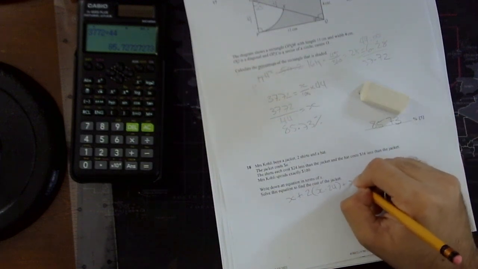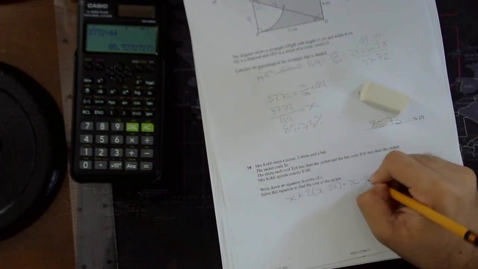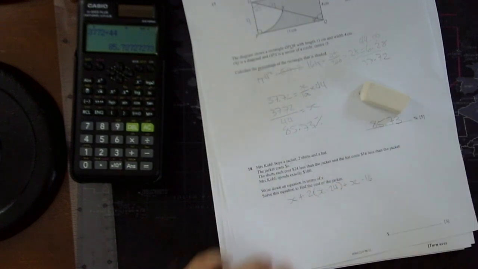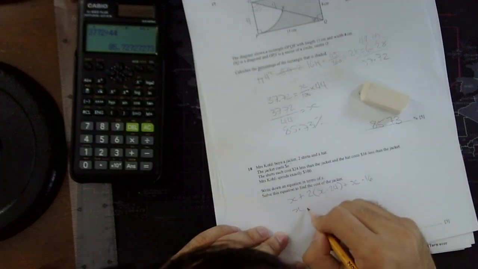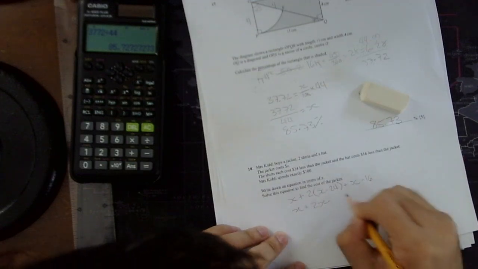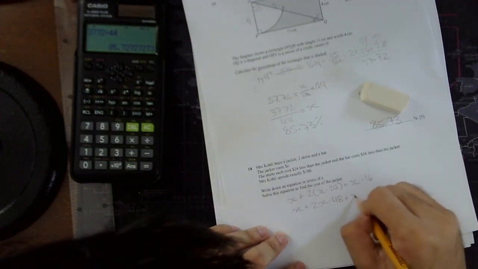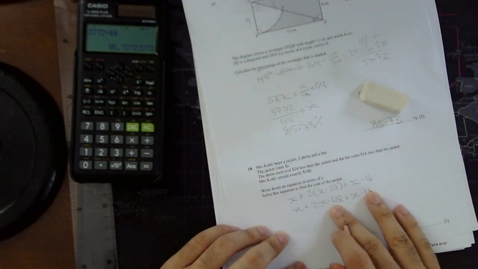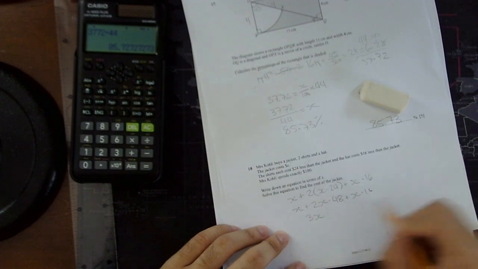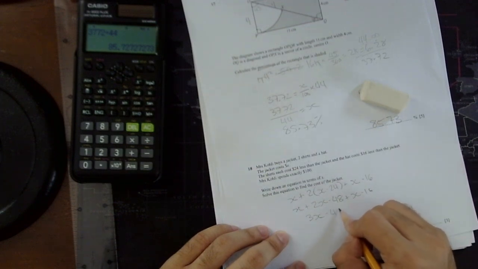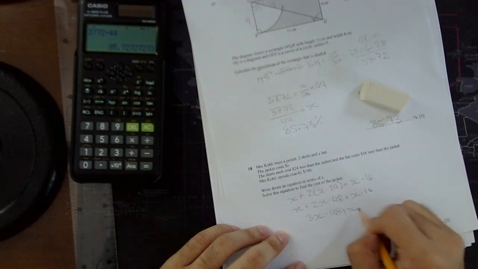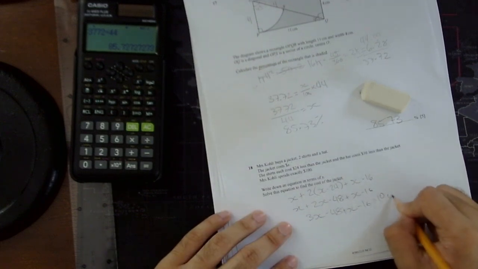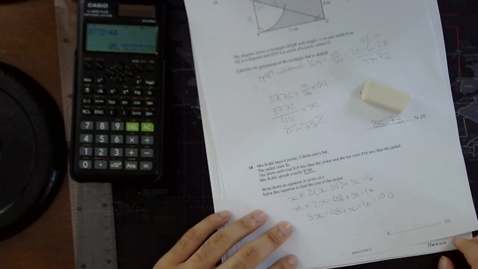So that's x minus 16. Alright, so first thing I want to do is expand those brackets. Plus 2x minus 48 plus x minus 16. So then I want to simplify these. So x plus 2x, I can simplify that to 3x minus 48 plus x minus 16. All this is equal to 100. Forgot to do that.